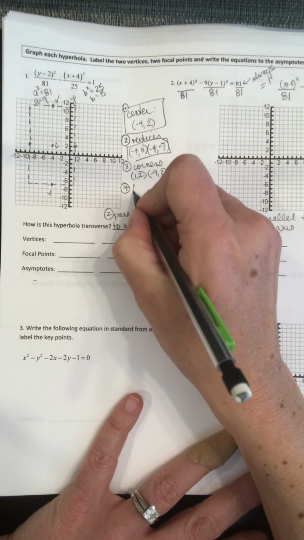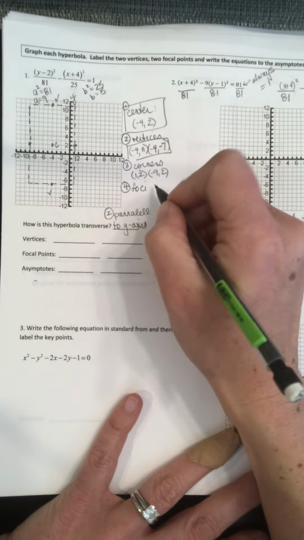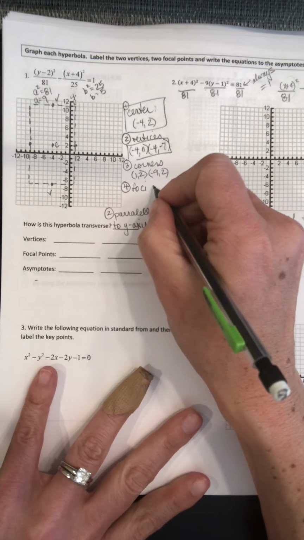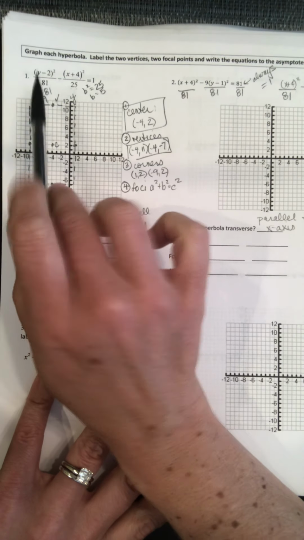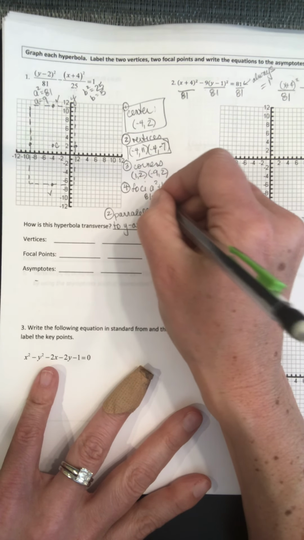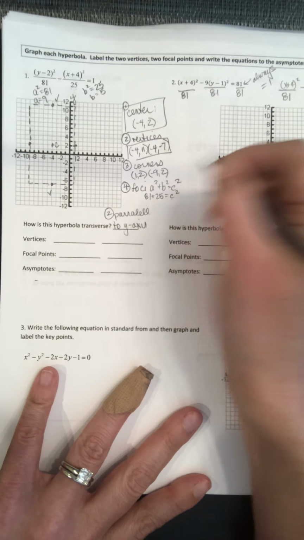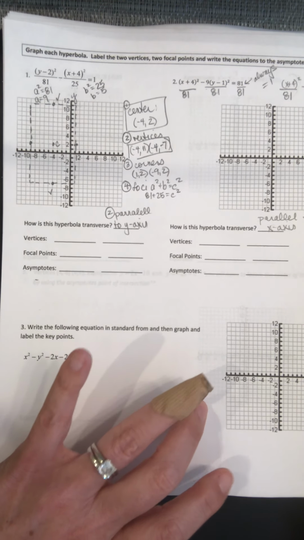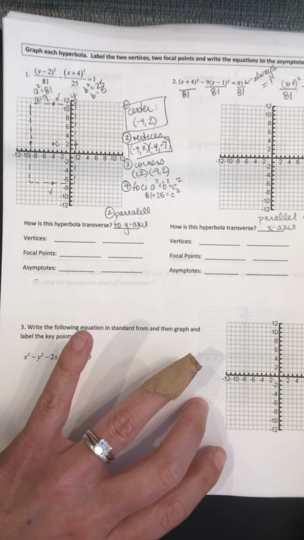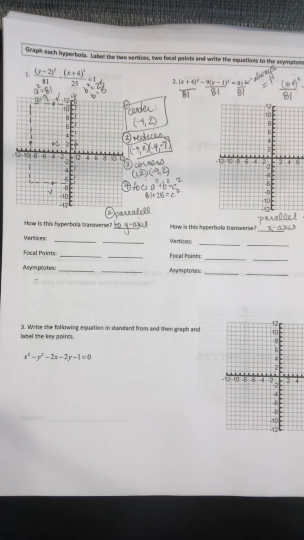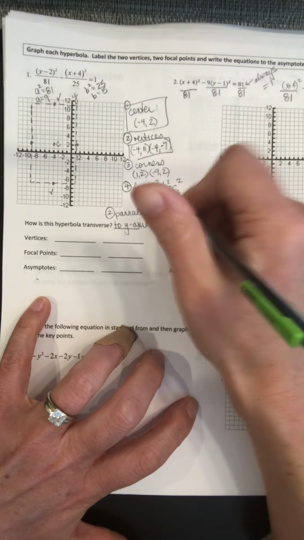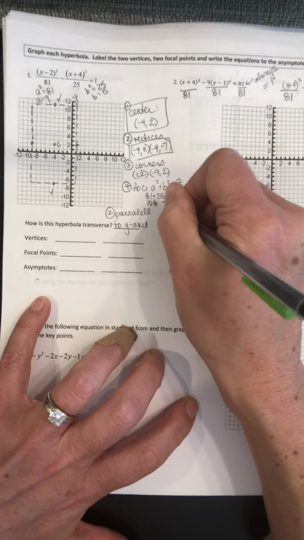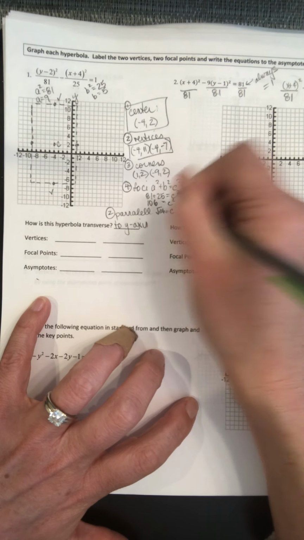Now I'm gonna find my foci. That's usually the fourth thing I find. So for a hyperbola, remember it's a squared plus b squared equals c squared. So a squared is 81. So 81 plus 25 equals c squared. So what's that? 81 plus 25, 106. Is that right? That seems huge. Yeah, 106 equals c squared, right? So c is the square root of 106.